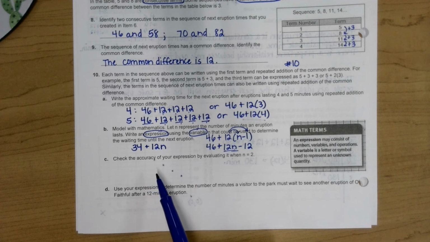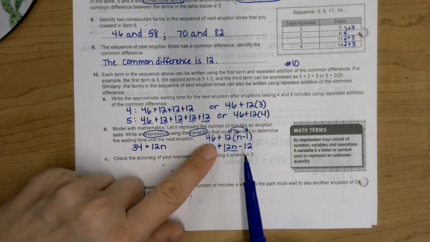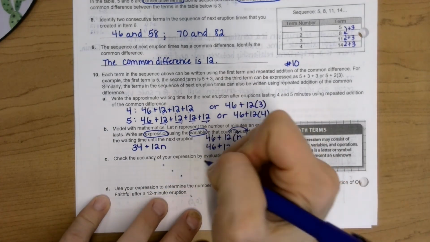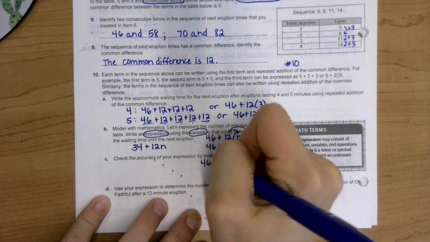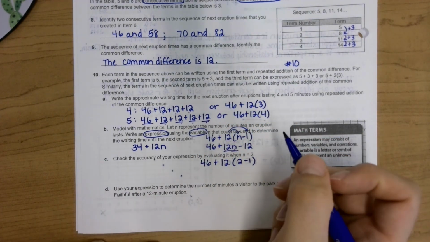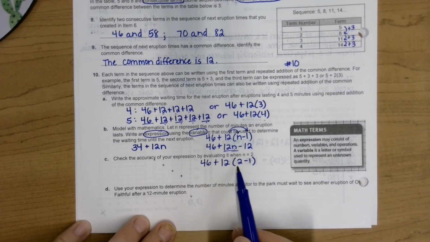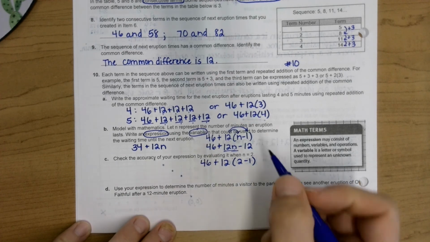Now check the accuracy of your expression by evaluating it with N equals 2. So I'm just going to use the first expression that I went over. So you would just plug it in. 46 plus 12 times (2 minus 1). All right, using PEMDAS and distributive property, I first need to do what's in the parentheses.